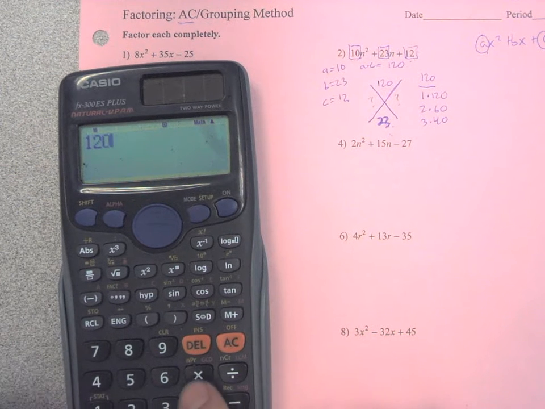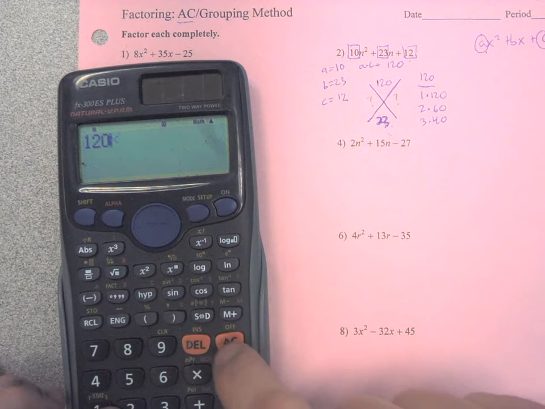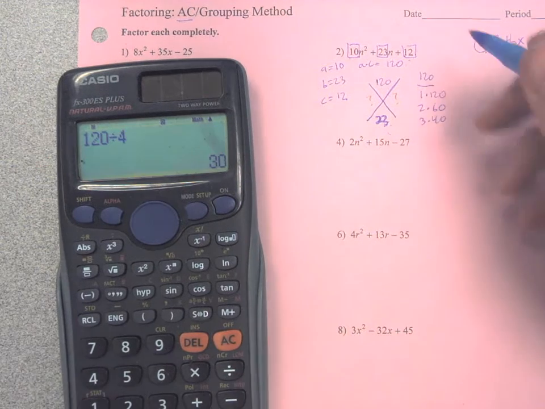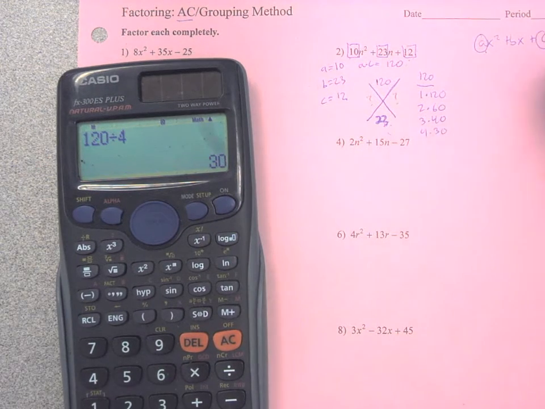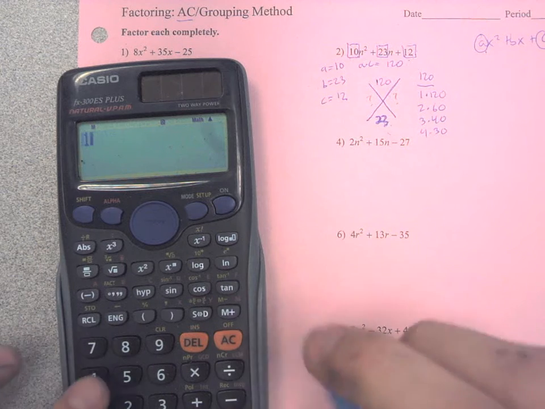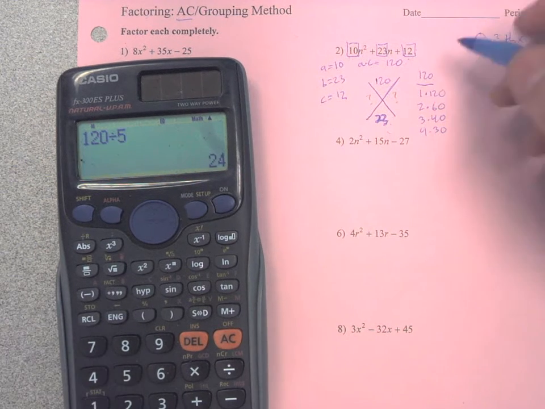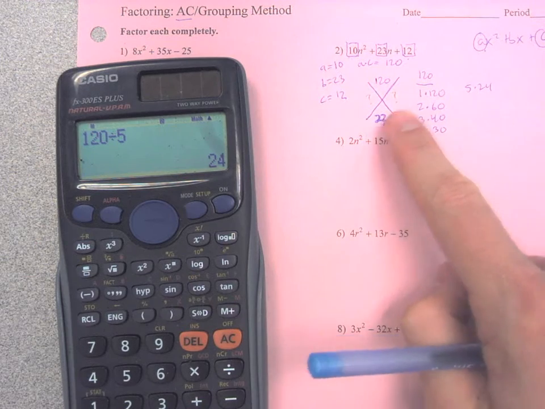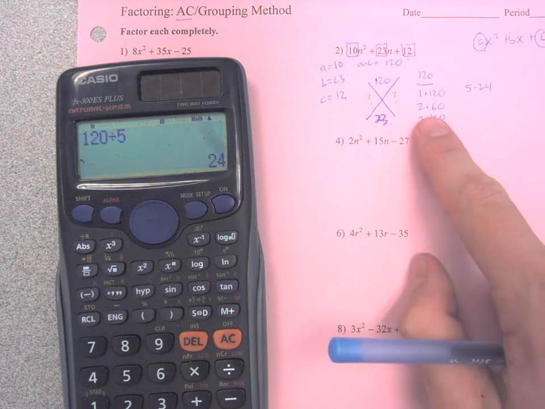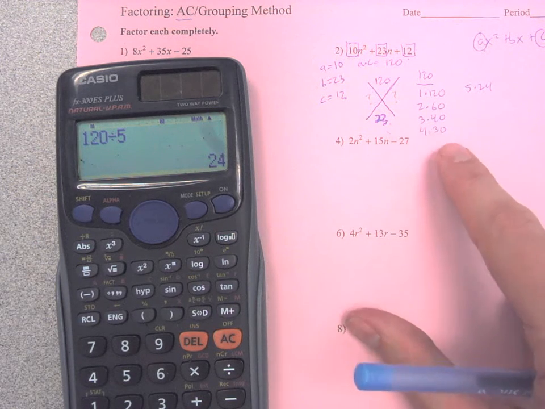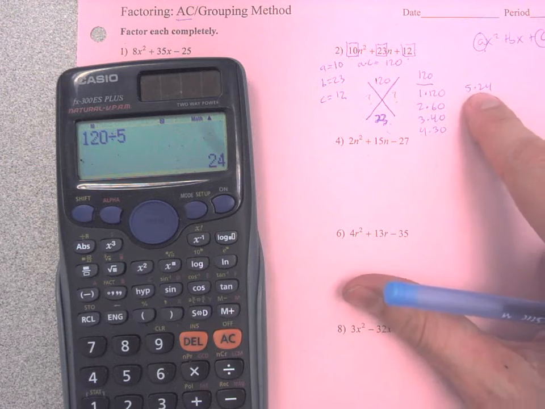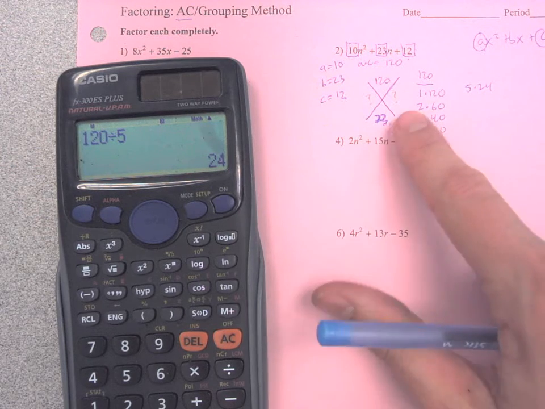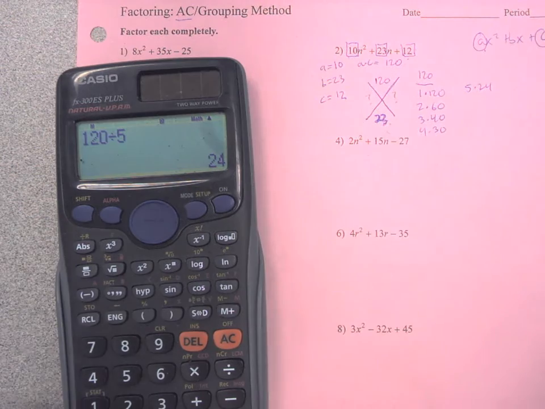So 120 divided by 4 is 30, so 4 times 30. Okay, still not there, got to keep on going. What about 5? 120 divided by 5. So that's 5 times 24. Okay, I'm getting closer. These add to 121, these add to 62, these add to 43, these add to 34, these add to 29. So notice that I'm getting closer and closer and closer to that number that I want.